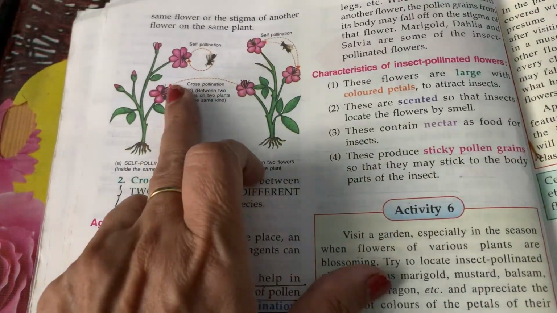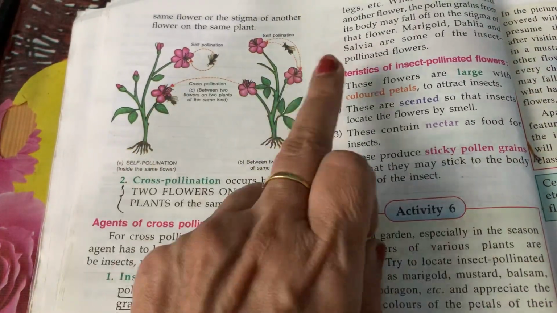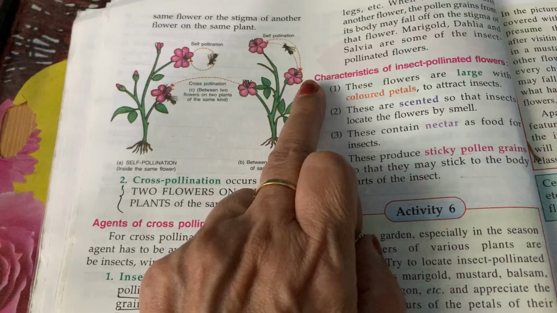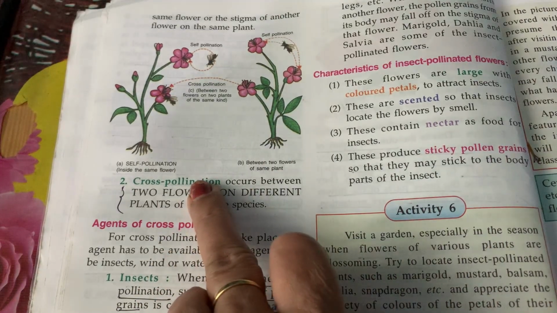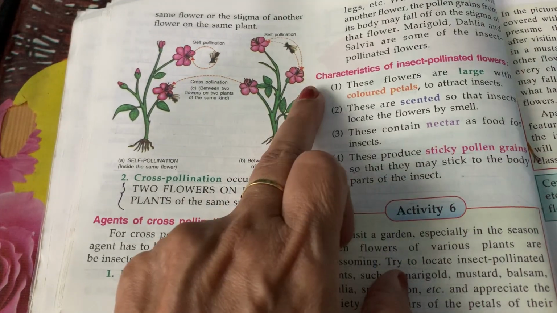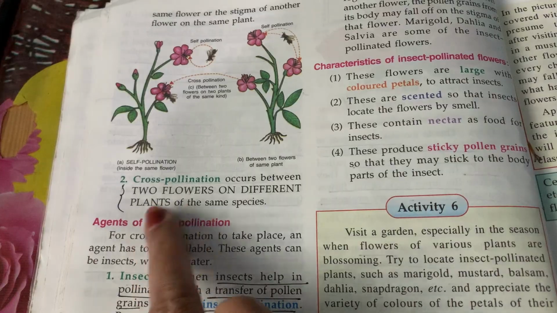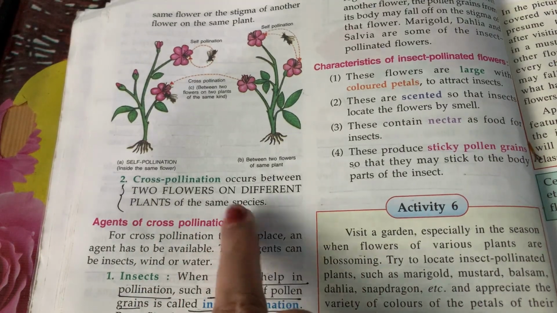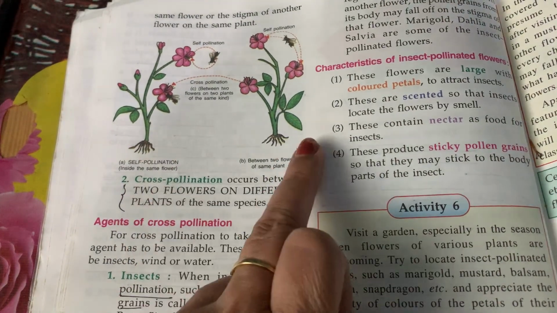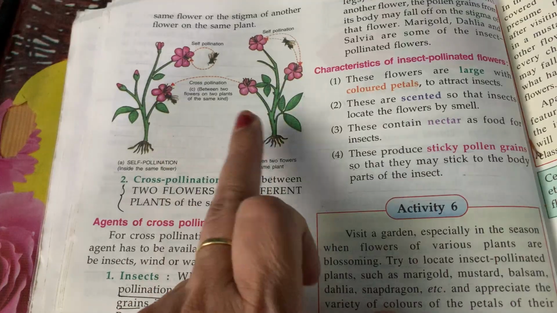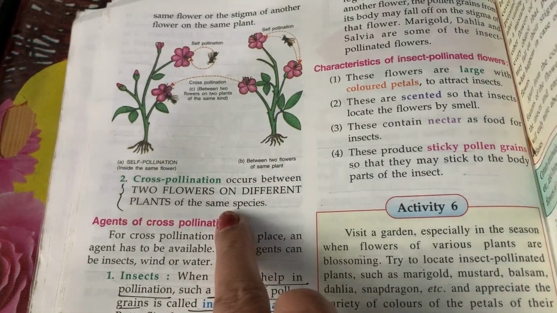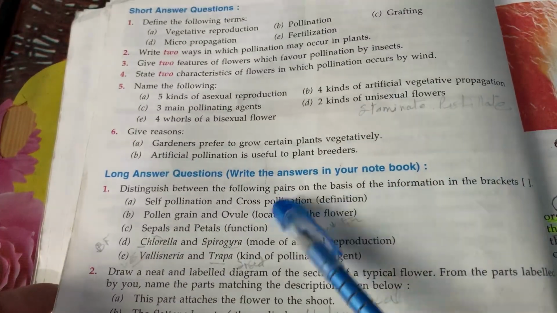Self-pollination means in the same flower or between two flowers of the same plant, whereas cross-pollination is between two flowers on different plants of the same species. I hope you are able to get it.